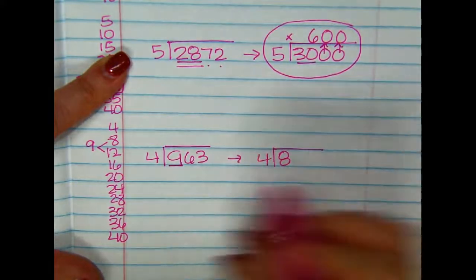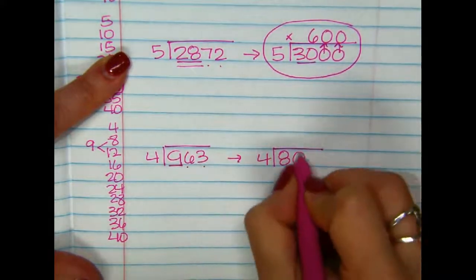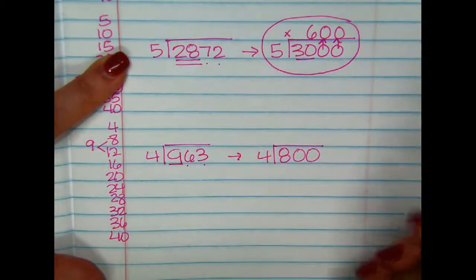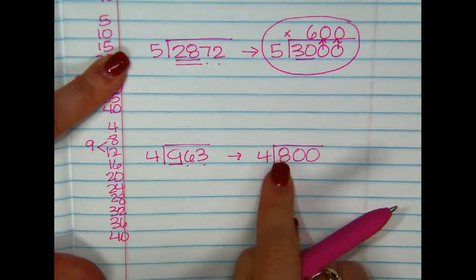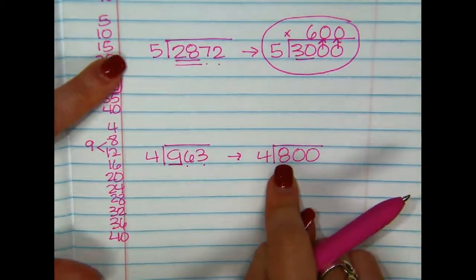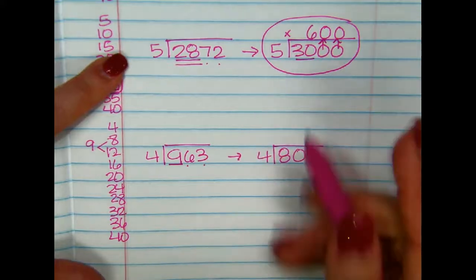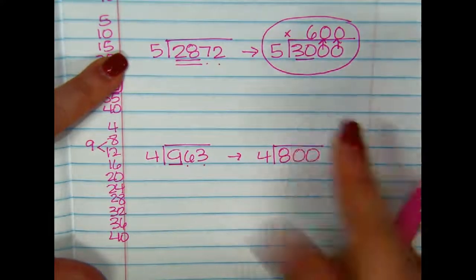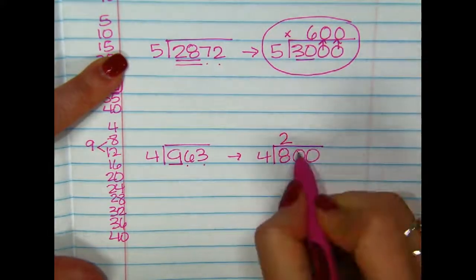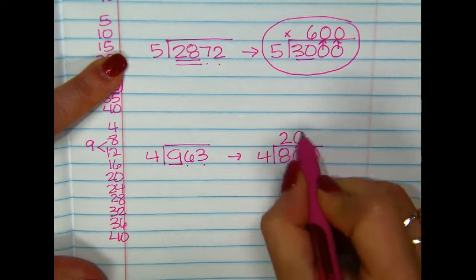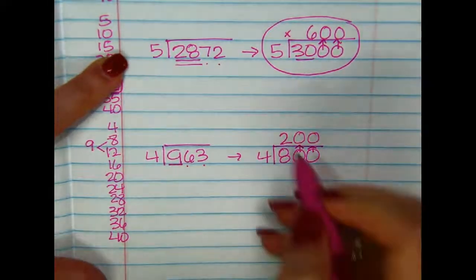Our divisor is still 4, and we need 2 more place value positions there. So we're going to change this to 800 because it's easily divisible by 4. So what is 8 divided by 4? It's 2. And what do we do with our other zeros? We simply put them up top.